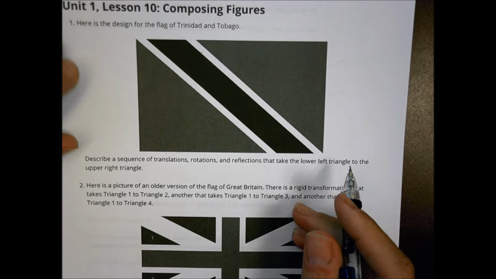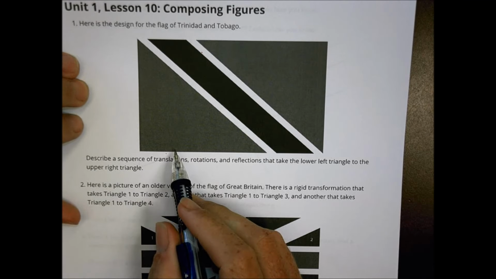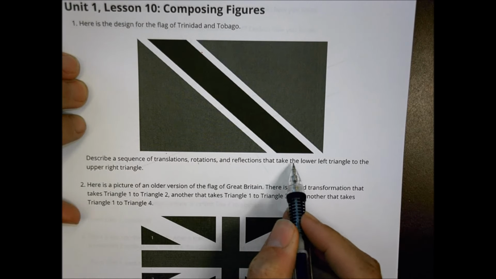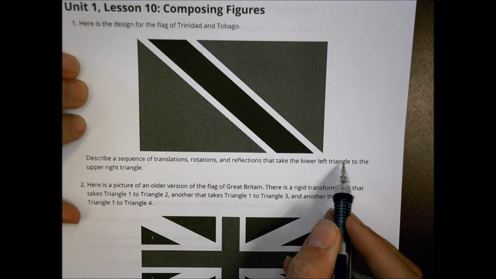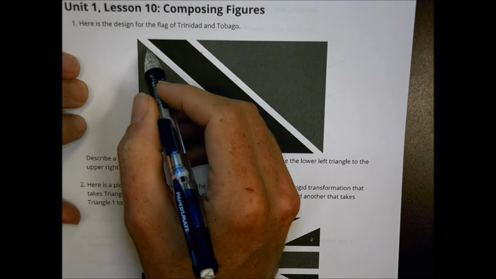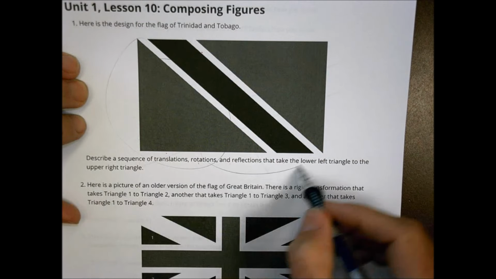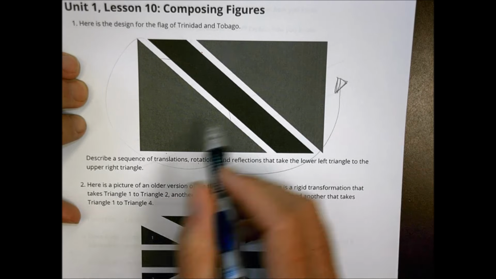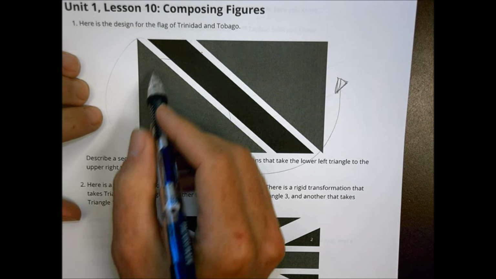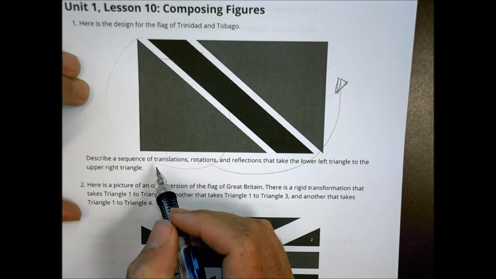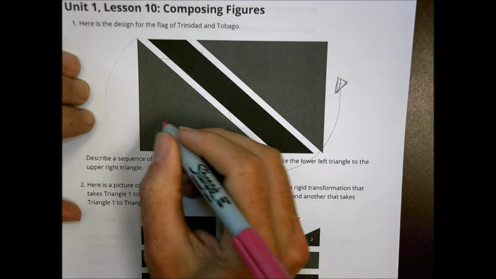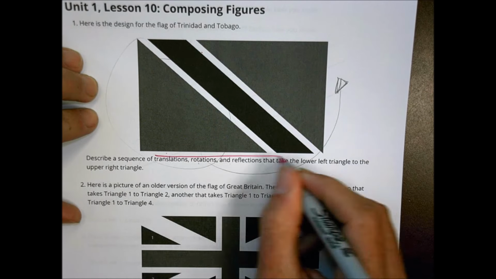with lots of triangles. It says, describe the sequence of translations, rotations, reflections that takes the lower left triangle to the upper right triangle. So how do we take this and get it over to there? How do we take it and move it over there? This shape here has to be spun, doesn't it? It has to be rotated. We could begin by translating it if we wanted to. We could think about doing a translation to the right to get it over here.